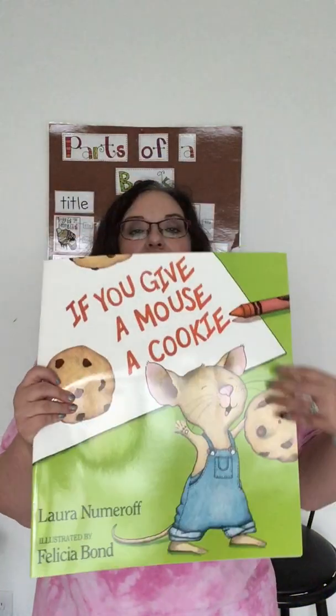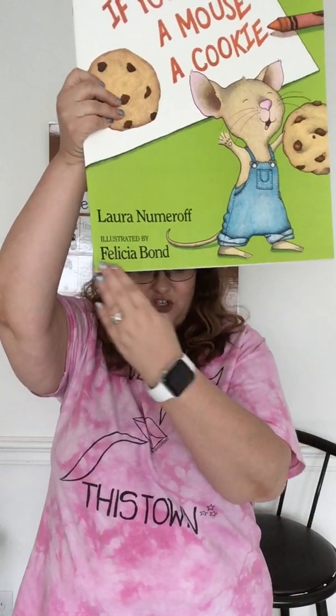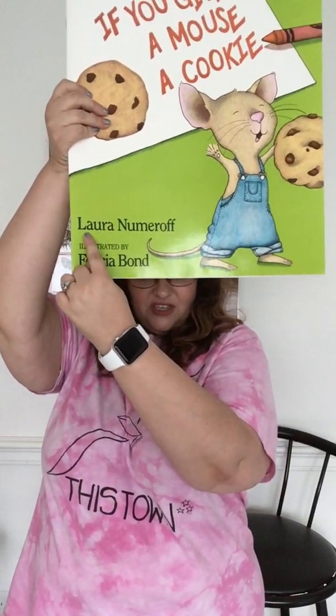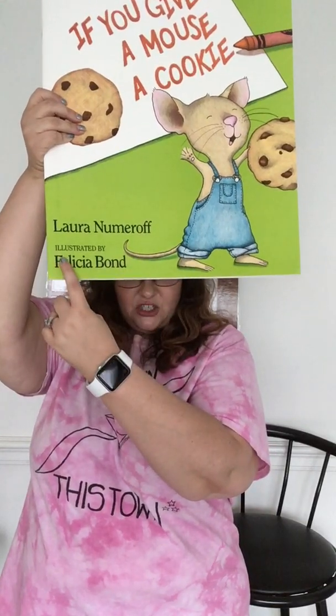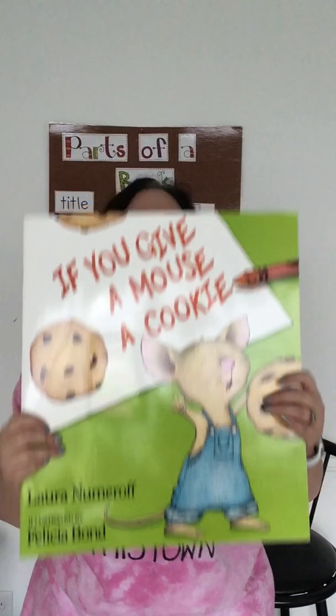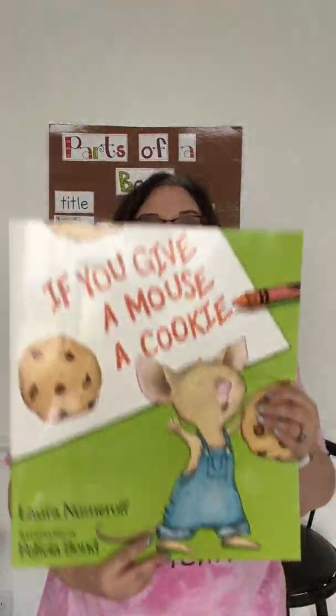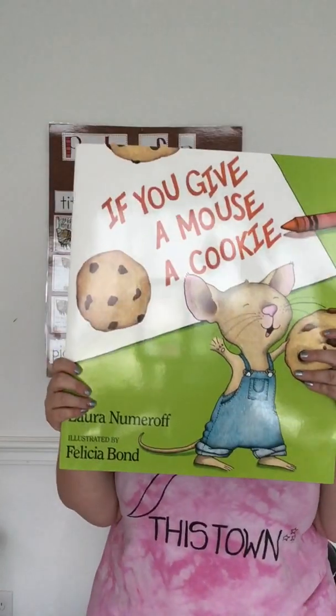So my front cover is the front part of the book. It has the title. It has the author and illustrator's names. The author of this story is Laura Numeroff, and the illustrator, it says illustrated by Felicia Bond. So you're going to find those things on the front cover and usually some kind of picture or illustration.